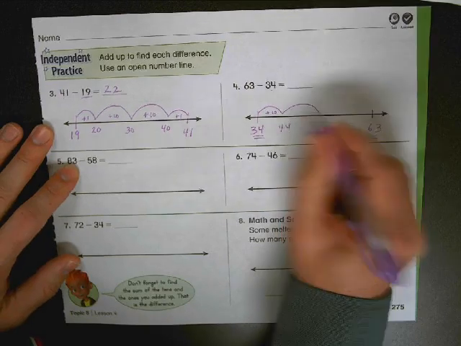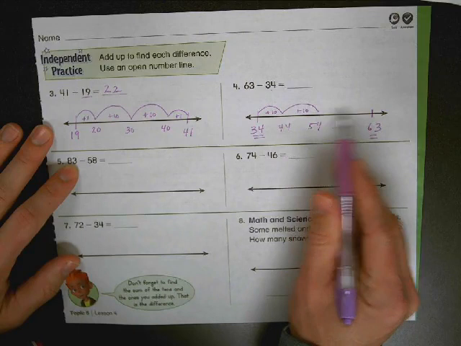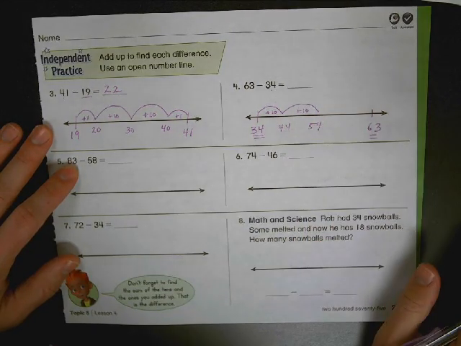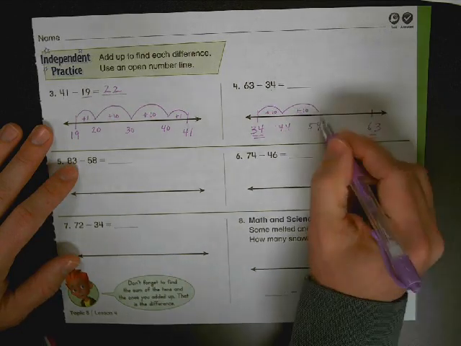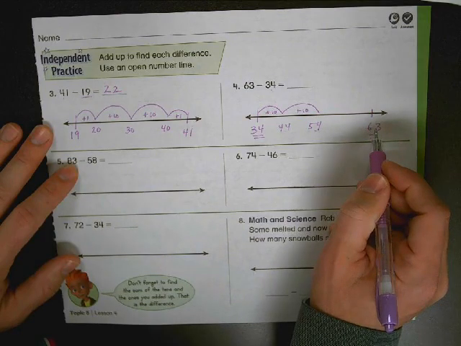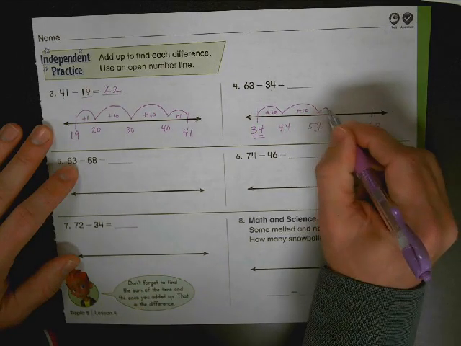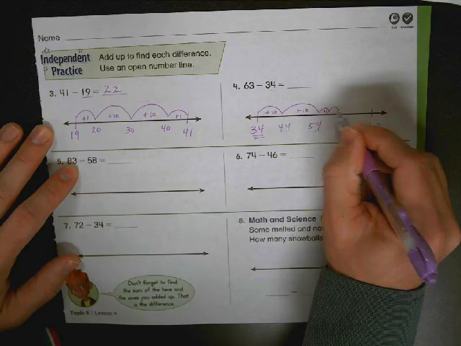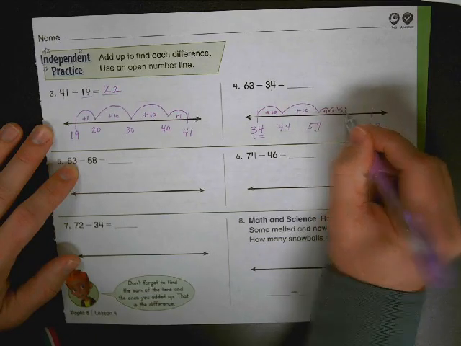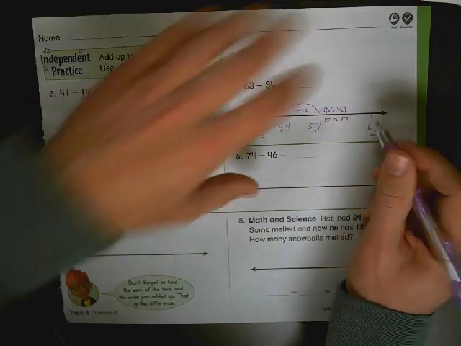Plus 10 more. 54. If I do 10 more, it'll be 64. Can't do it. Now I got to get from 54 to 63. 55 plus 1, 56, 57.